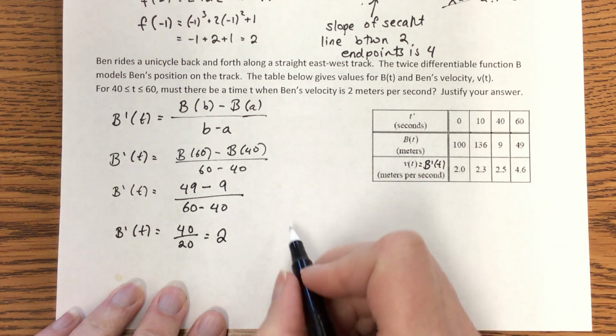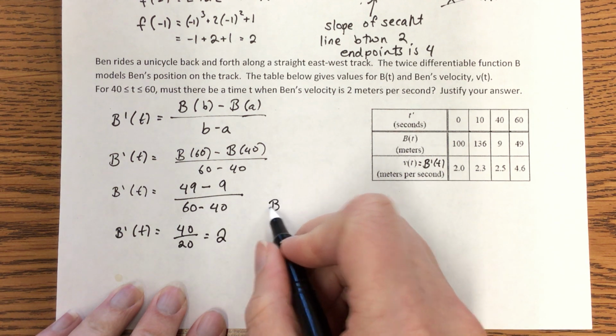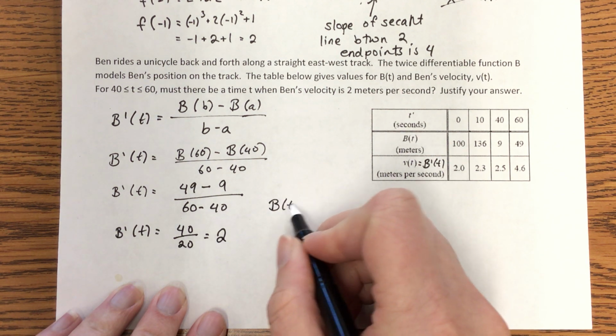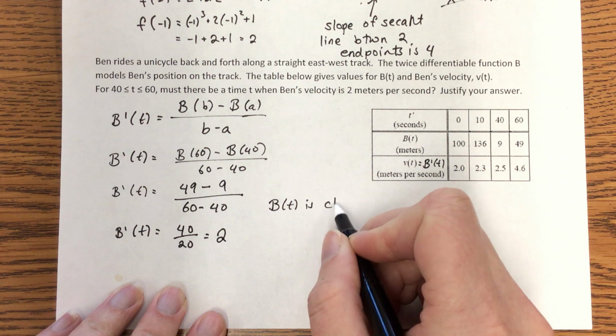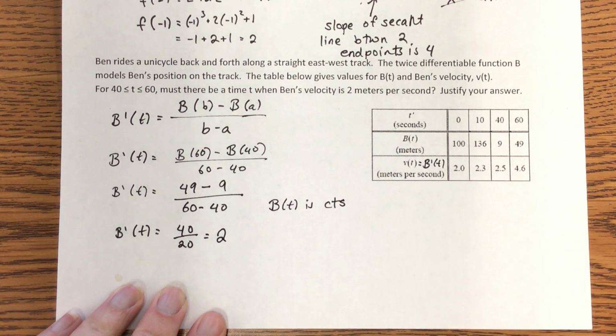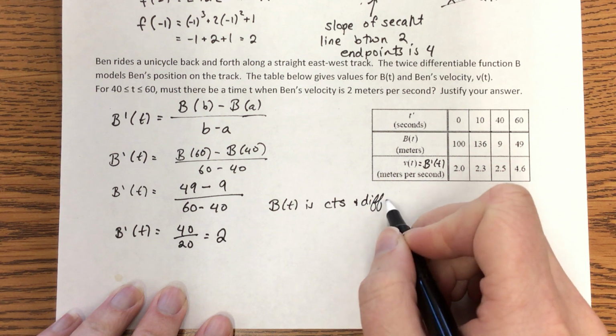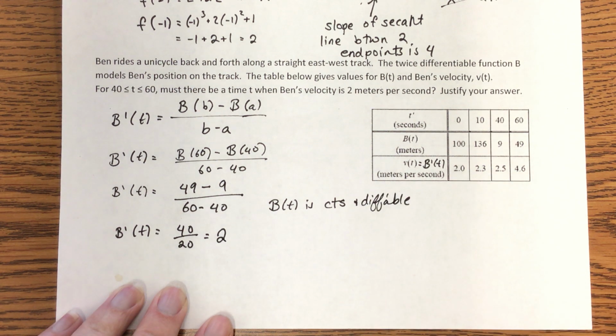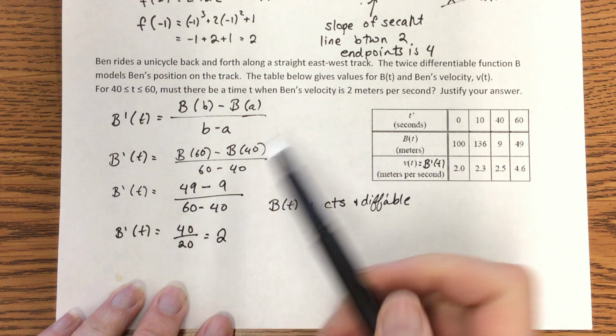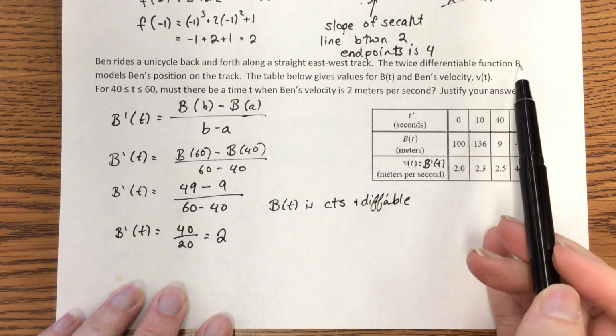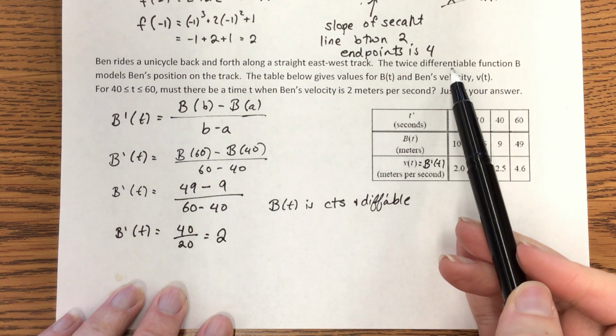We need to show that b of t is continuous and differentiable. We are told that b is a twice differentiable function.